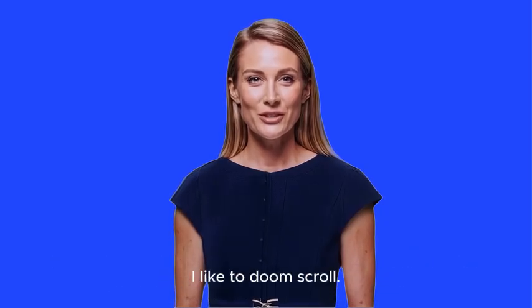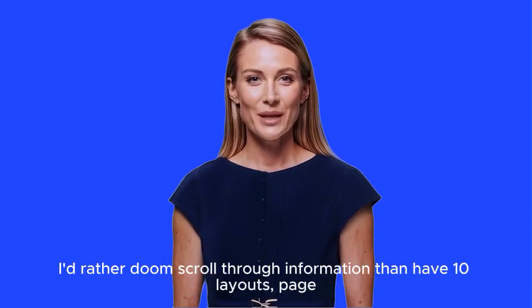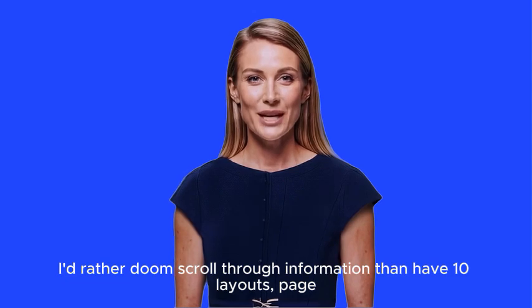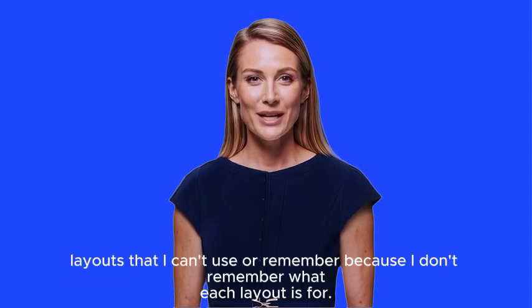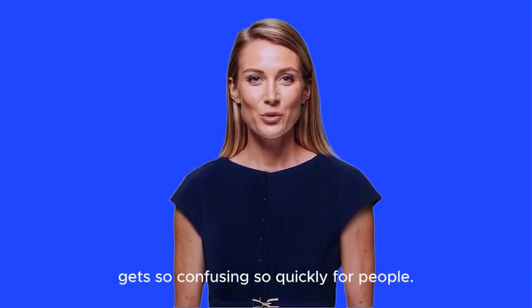And I cannot stress enough, I like to doom scroll. Honestly, some people are just going to disagree with me on this, and that's okay. I'd rather doom scroll through information than have 10 page layouts that I can't use or remember because I don't remember what each layout is for. That's just my personal preference when using a system. It gets so confusing so quickly for people.